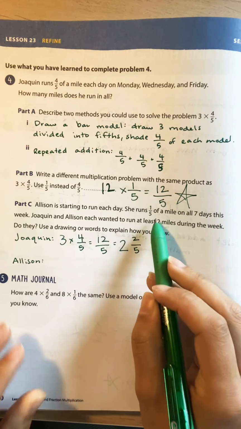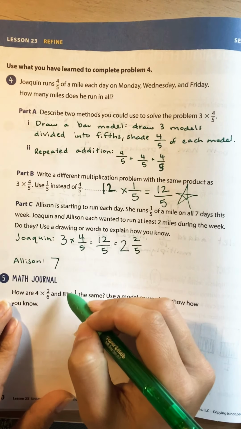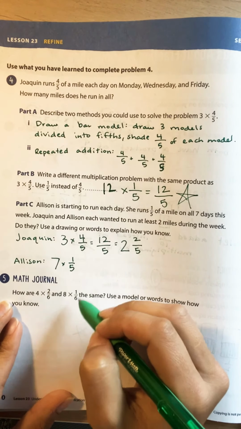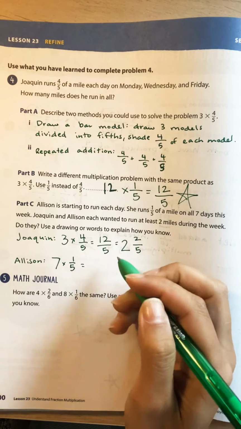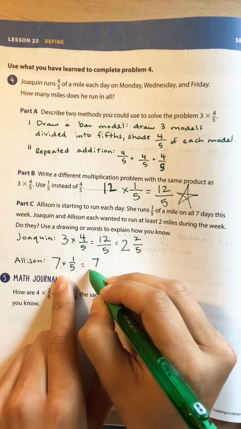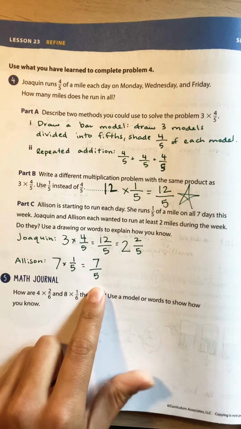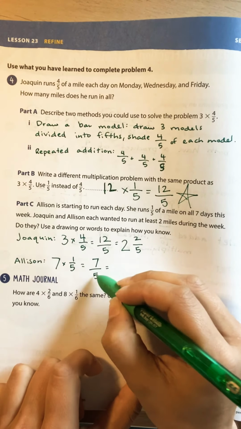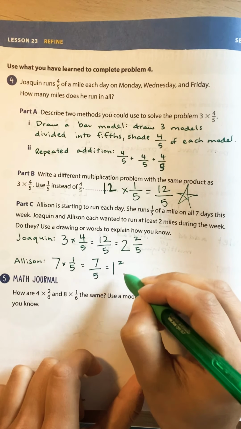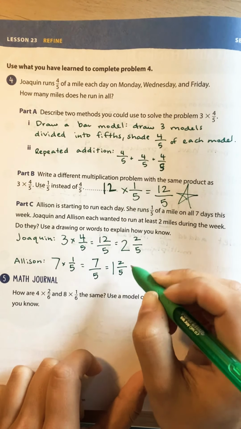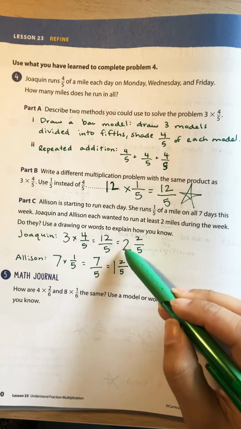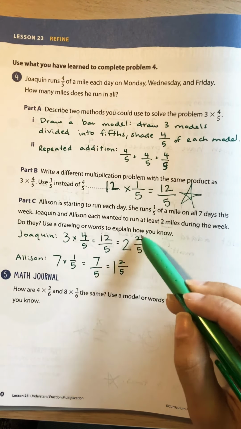But what about Allison? She ran 7 days a week. 7 days. She ran 1/5 of a mile each day. So it's 7 times 1/5. So 7 times 1 in the numerator is 7. Denominator stays the same, 5. So she ran 7/5 of a mile. 7 divided by 5 is 1 with 2 left over, 2 remainder, so 2/5. So she only ran 1 2/5 of a mile. He ran 2 2/5 of a mile. So Joaquin ran as much as they had wanted. Allison did not.